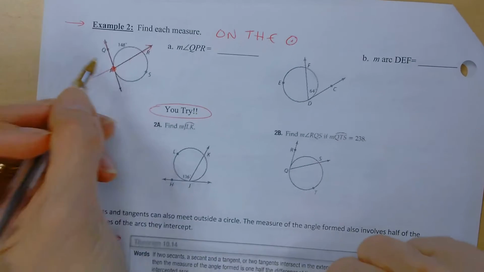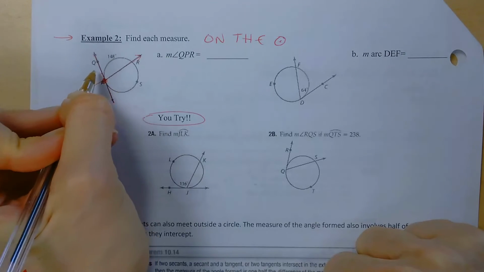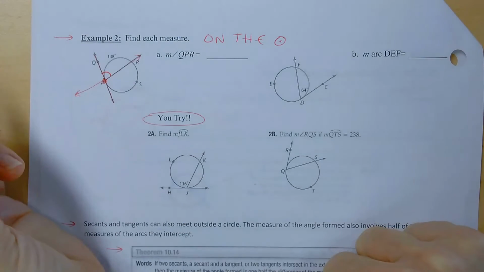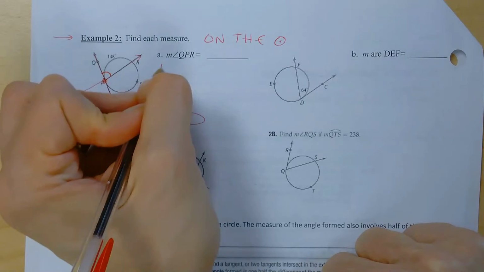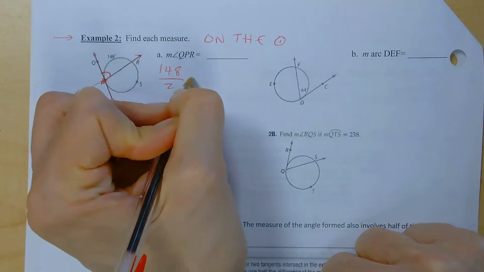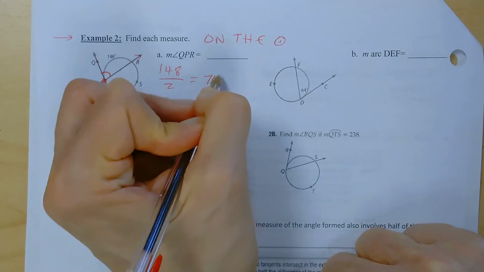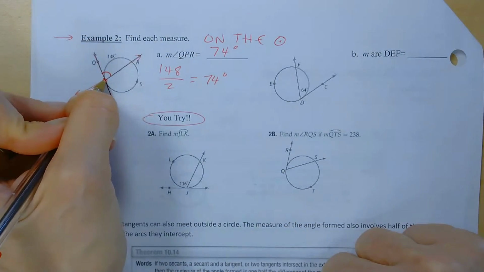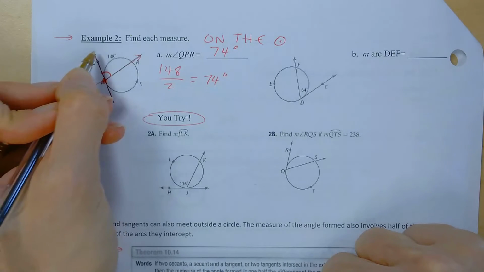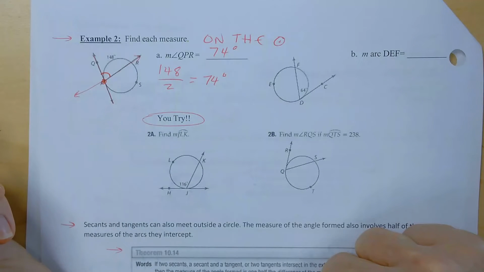So I'm going to get my angle that's on the circle. I'm looking for QPR, which is this angle. So it works like an inscribed angle. Even though it's not inscribed, I still take 148 and I divide it by 2, and I get 74 degrees. So to find an angle that's on the circle, if it's inscribed or made from a secant and a tangent, you still take half the arc.